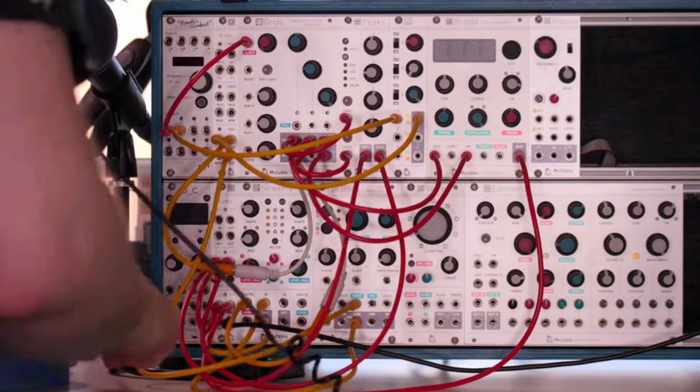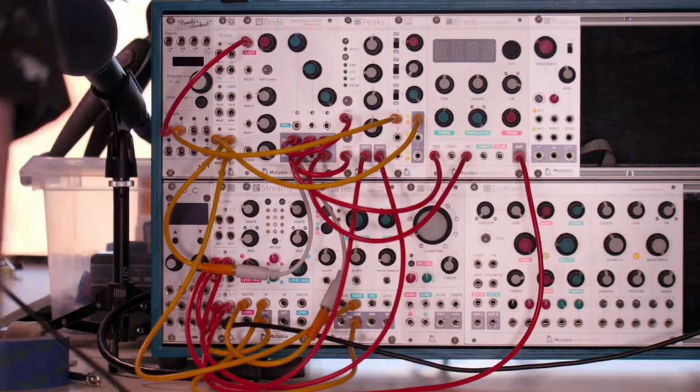I need new screws for this one. Very hard to find Ripples these days, by the way.